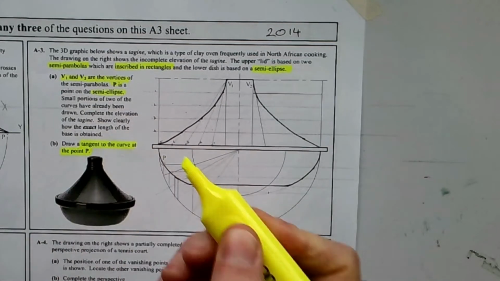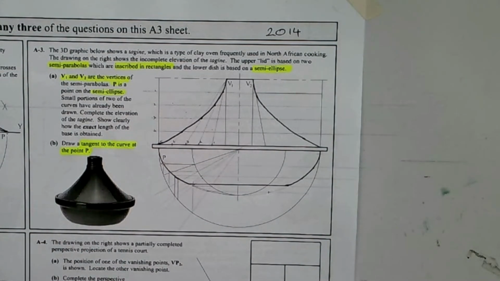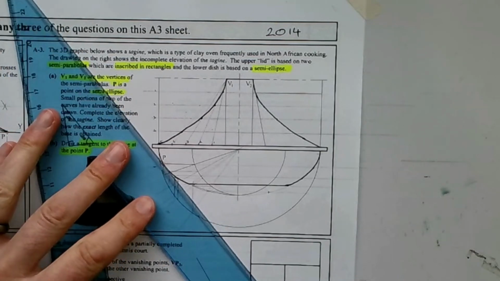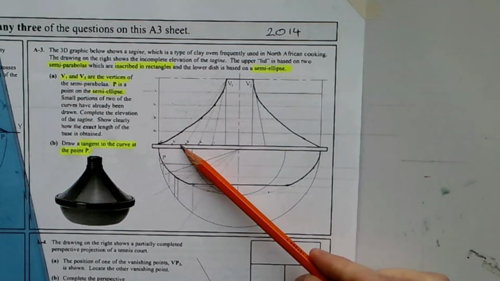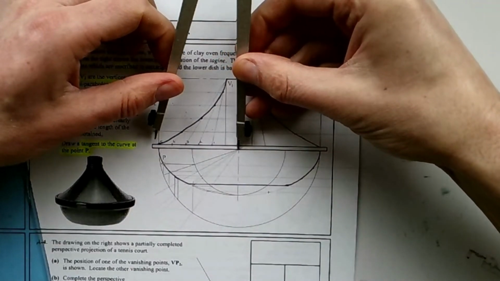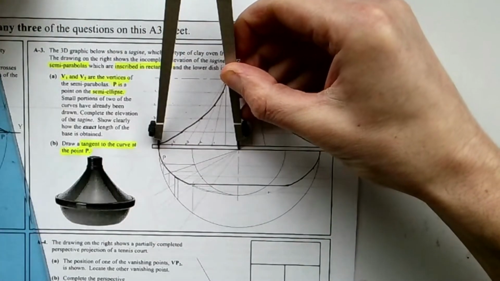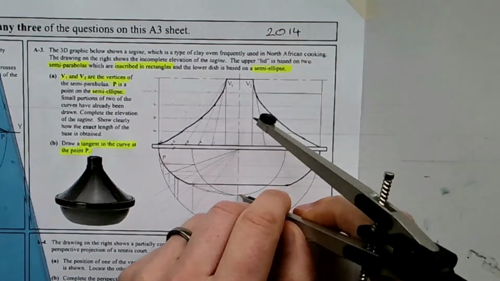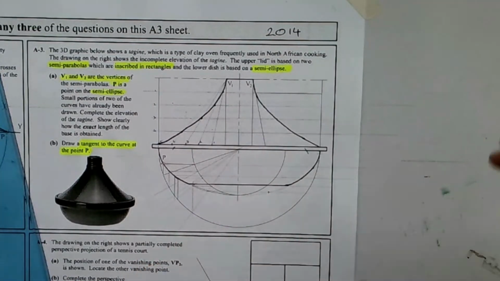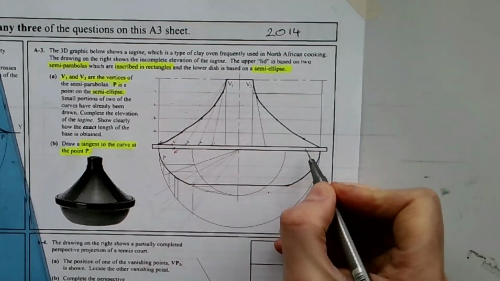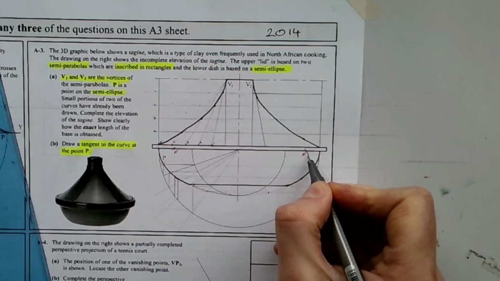With the final step here, part B, we're asked to draw a tangent to the ellipse at point P. So when we're drawing a tangent to an ellipse, the first thing that we need to do is find the focal points. The focal points will always be on the major axis, and the way we find them is we set our compass to half the major axis and we swing it from an end of the minor axis. That should give us our two focal points. So, half the major axis, and swing it from the end of a minor axis. So I'm just going to label these as focal point and focal point 1.